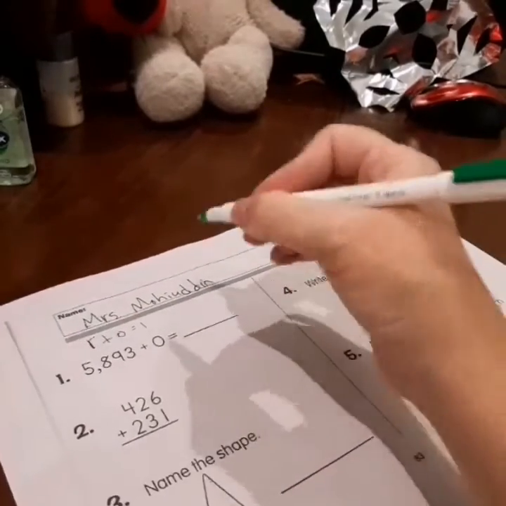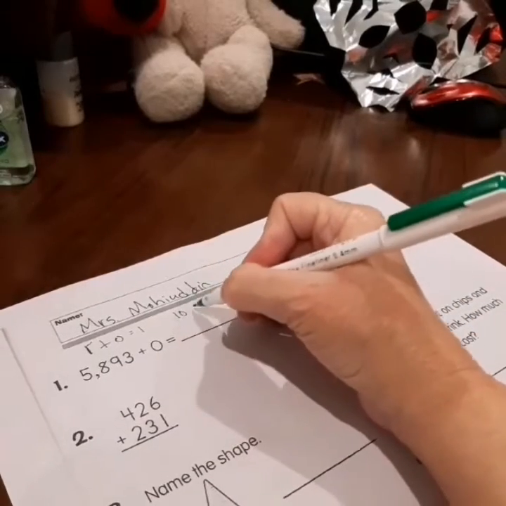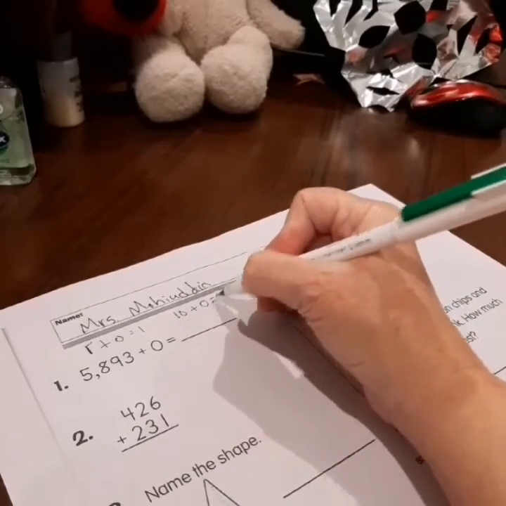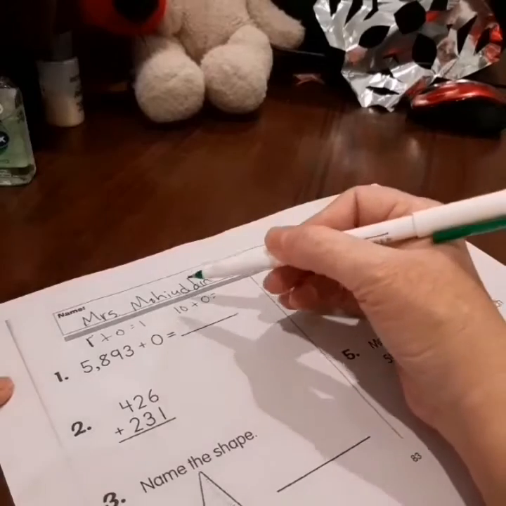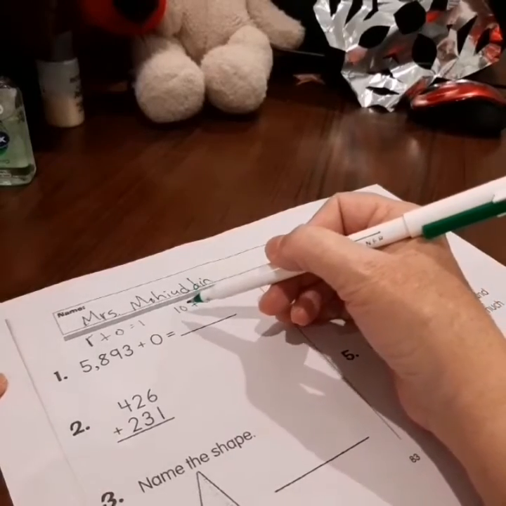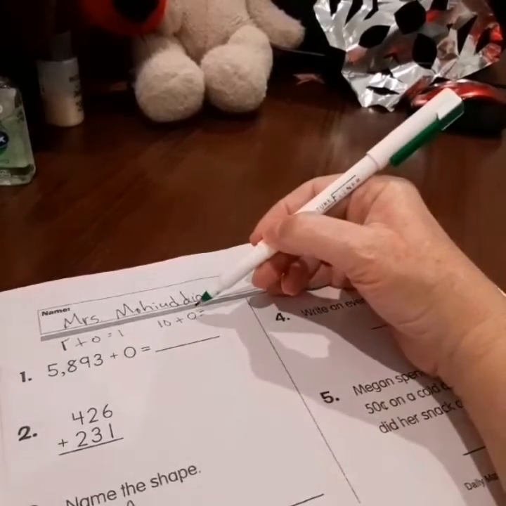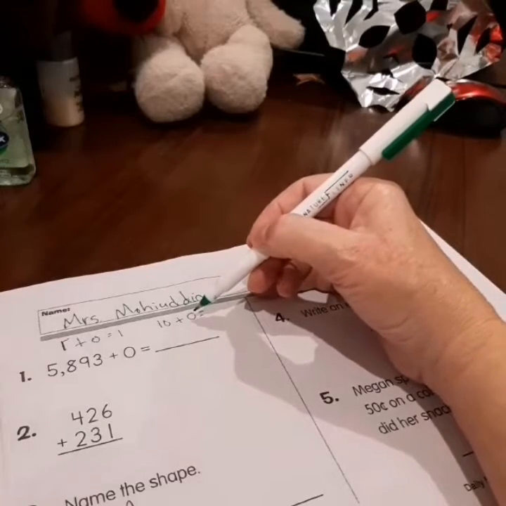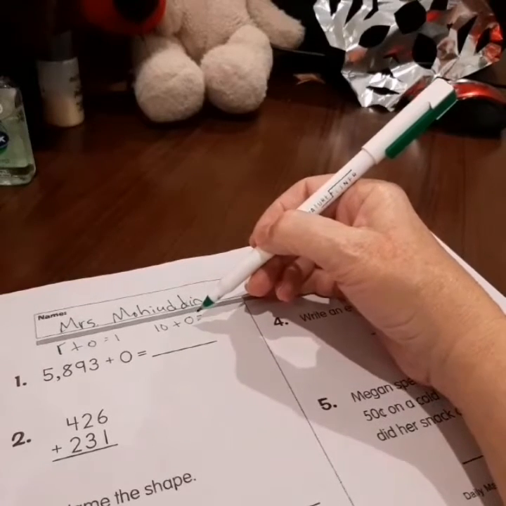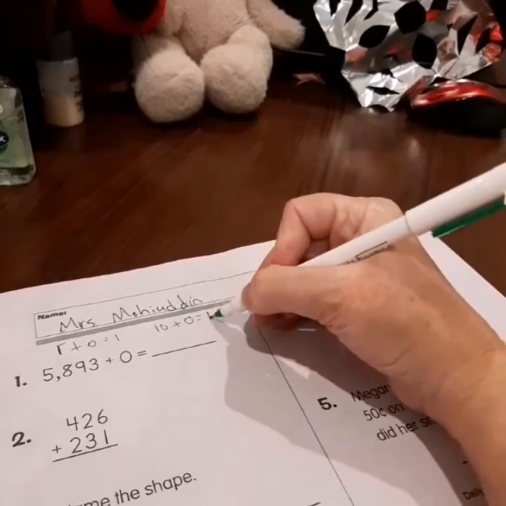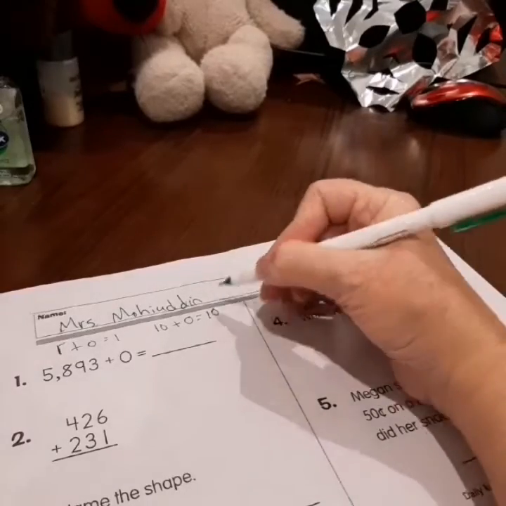Yes. How about if you have 10 plus 0? Let's say Arjumon had 10 pieces of candy and I didn't give her any more. I gave her none. So how many pieces of candy did Arjumon have? She still had 10. So it doesn't change it, does it?